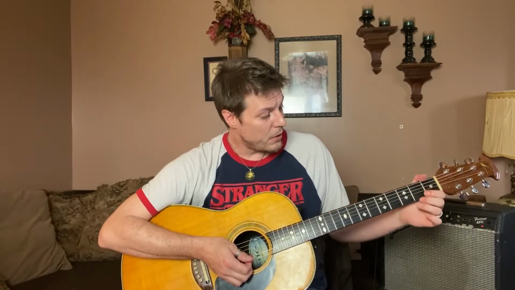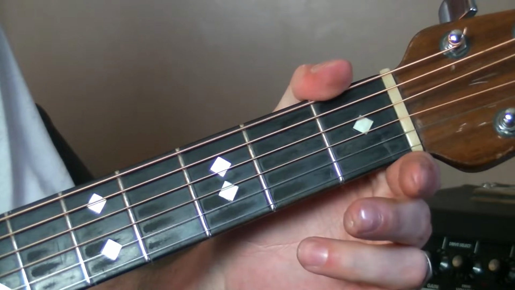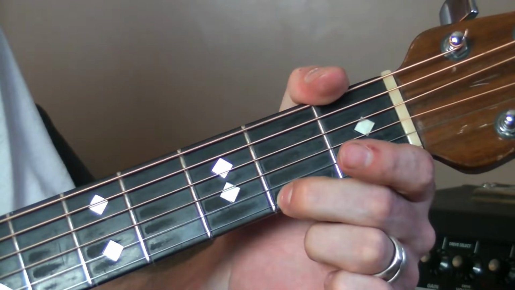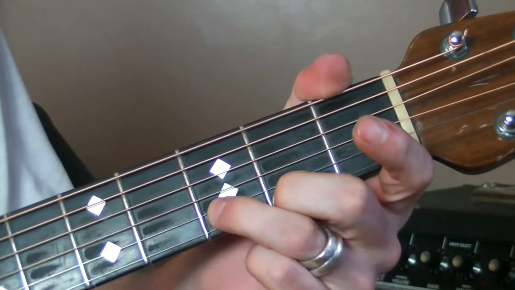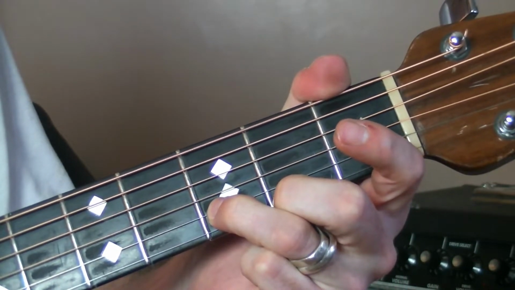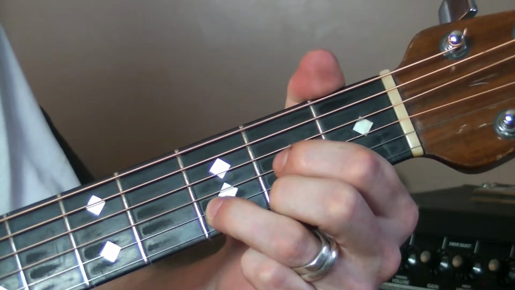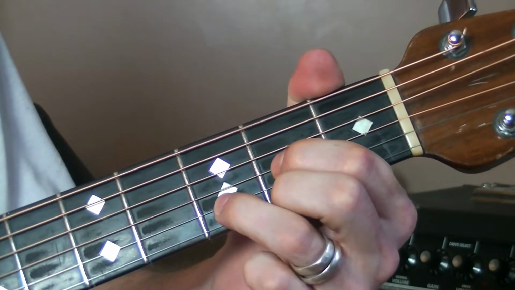All right, and we have one last shape. The last one is D major. The way this is played is we take our middle finger and put it at the 2nd fret of the high E string, we take our ring finger and put it at the 3rd fret of the B string, and we take our index finger and put it at the 2nd fret of the G string.